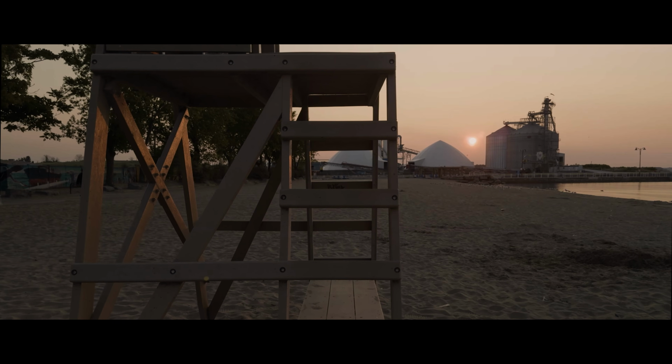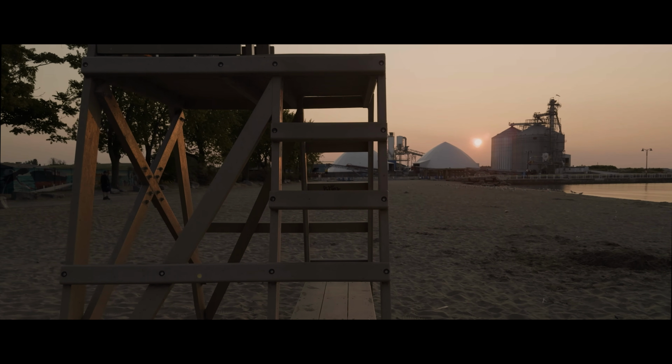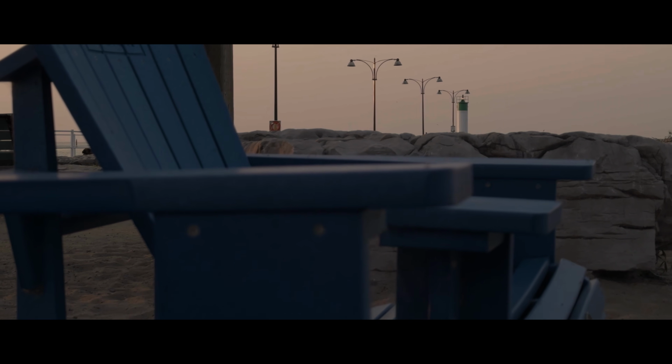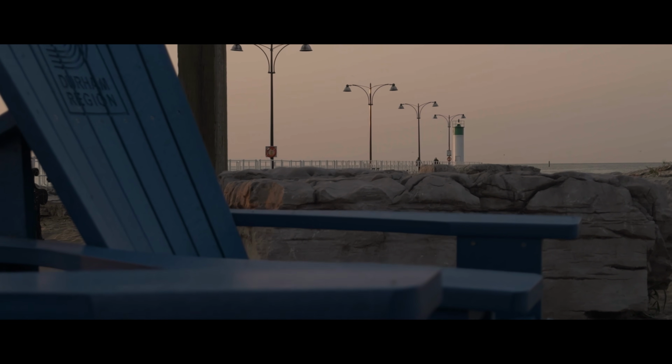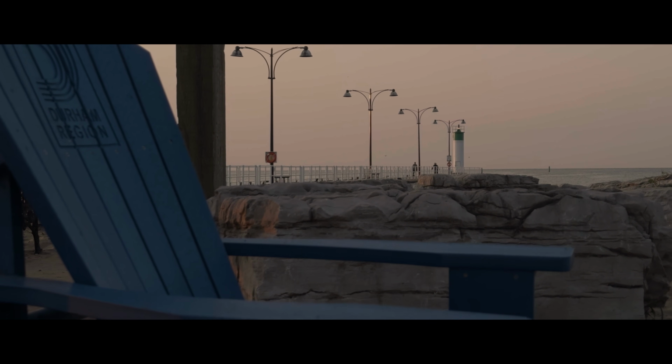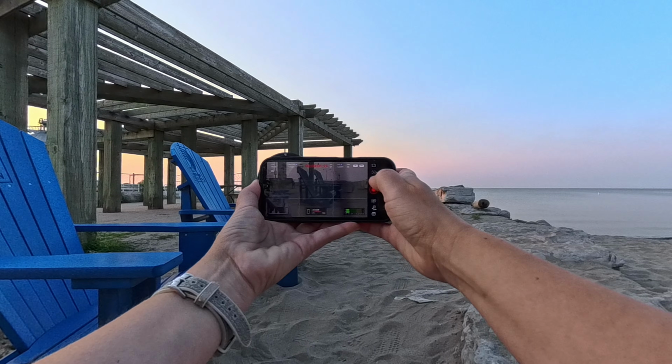Here is another tip for achieving really cinematic shots. Shoot in layers for depth. Frame your shots with a foreground, midground, and background. Let's dive in deeper and explore shots that help you achieve the same results.